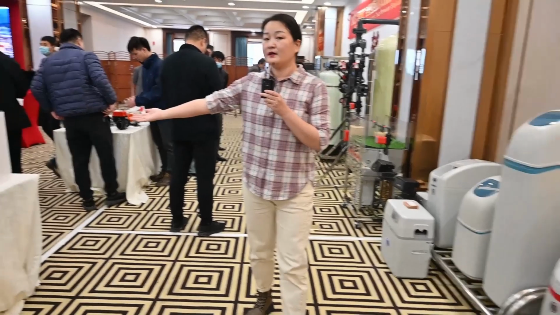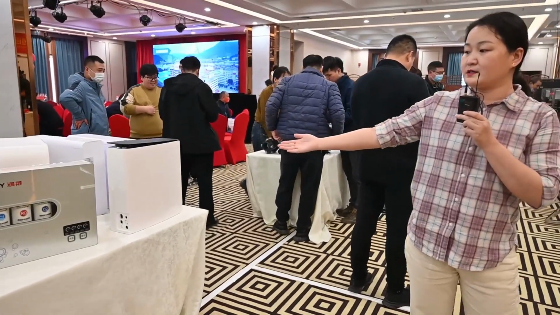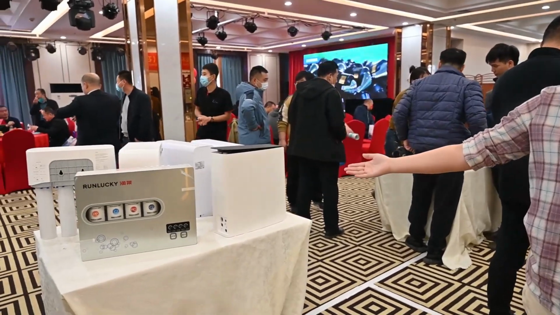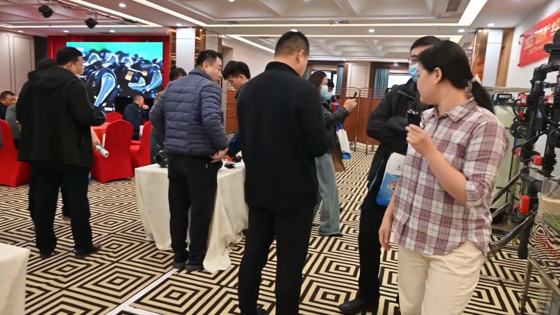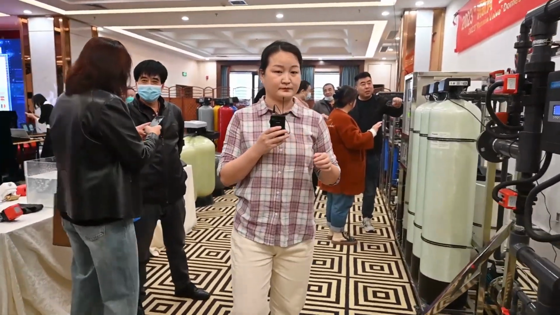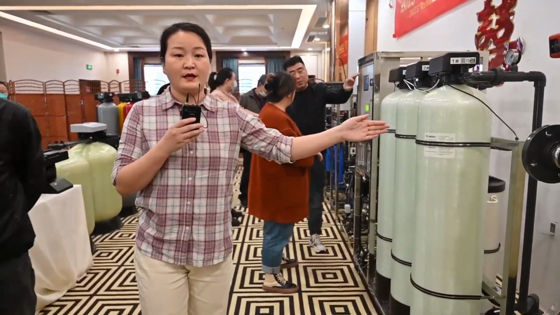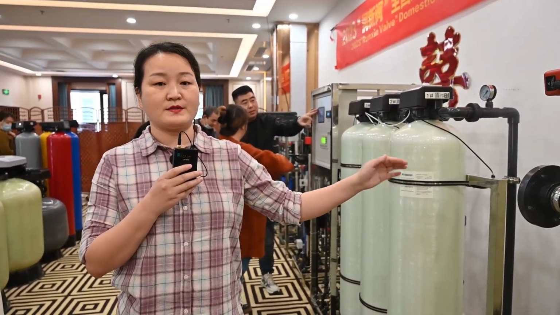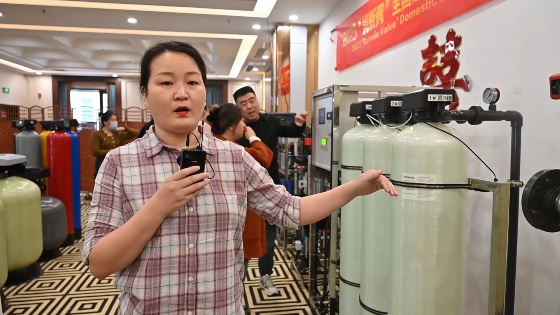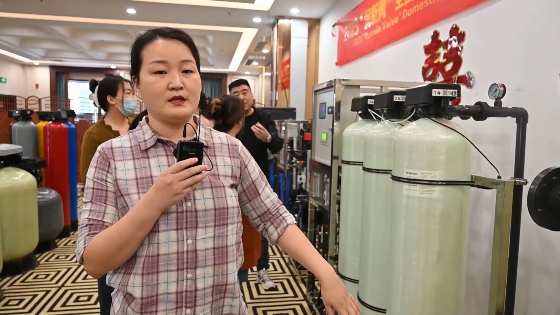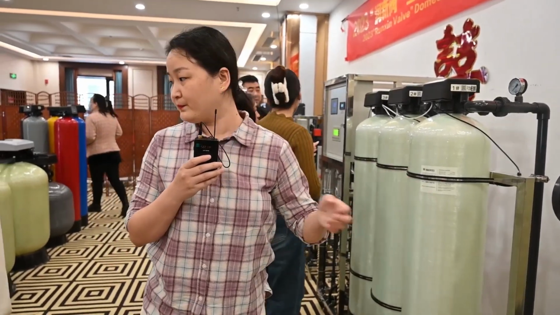Residential. Here you can see the residential RO machine for drinking water. Here you can see the electronic wall valve with ceramic wall element, a component of the whole system.